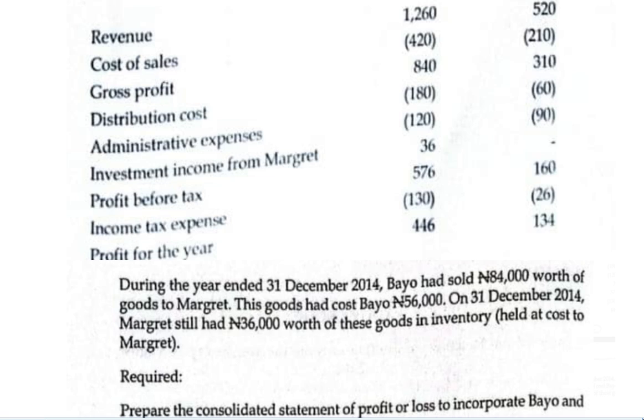For instance, if we check this additional information, Bayo has sold 84,000 worth of goods to Margaret. These goods cost Bayo 56,000. But Margaret still had 36,000 in its books. So there is an unrealized profit to the group as it stands. You understand now? So you have to determine it. How will you determine the unrealized profit? The following three steps is what we will use.